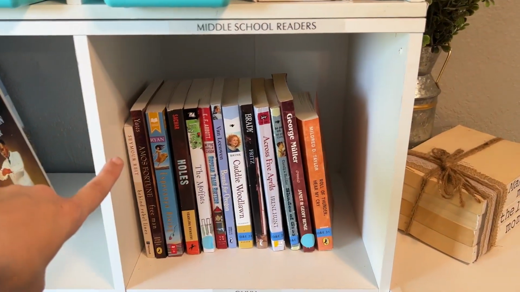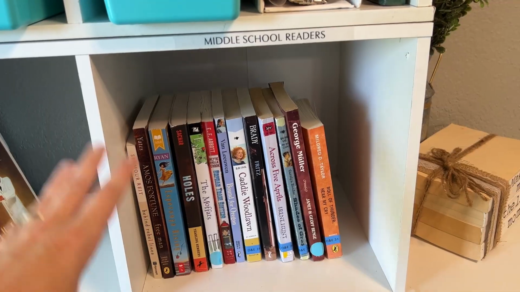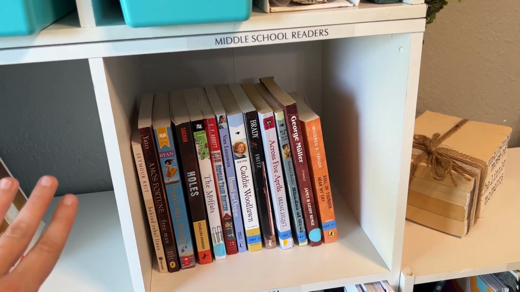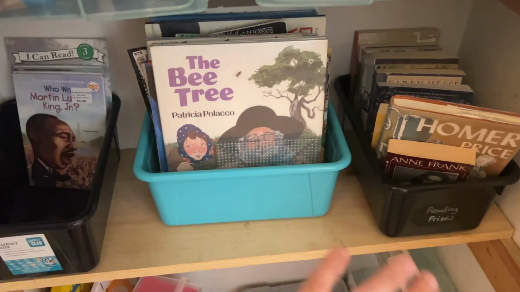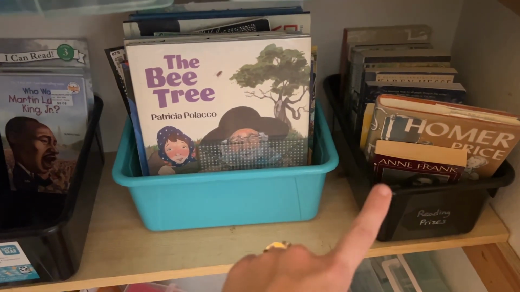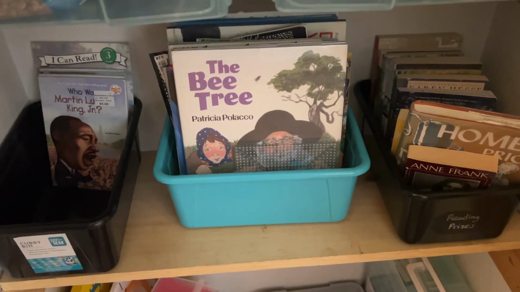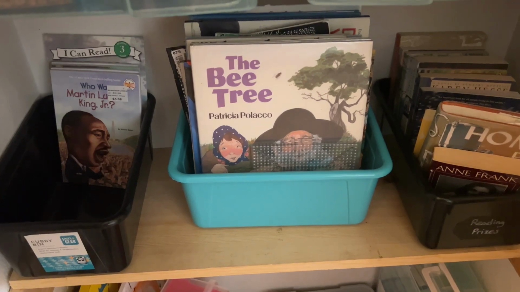I will then actually divide this physically in my bookshelf. We have done cubby bookshelves before. We've also done baskets that are labeled by the child or by the reading level if I have a couple of children in that reading level. And so I will take that selection of books from those three different categories and put it in that basket or in that cubby with their name on it.